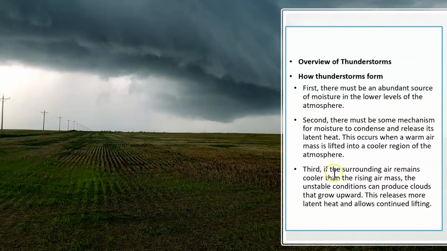So the third thing that has to be met is that the surrounding air needs to remain cooler than the rising air mass. As we know, cold air is more dense than light air, and light air floats on top of cold air. So in order to push up warmer air, the surrounding air mass has to be cool. And we'll talk about this typically is related to fronts and or orographic lifting, but we'll go into that in a minute.